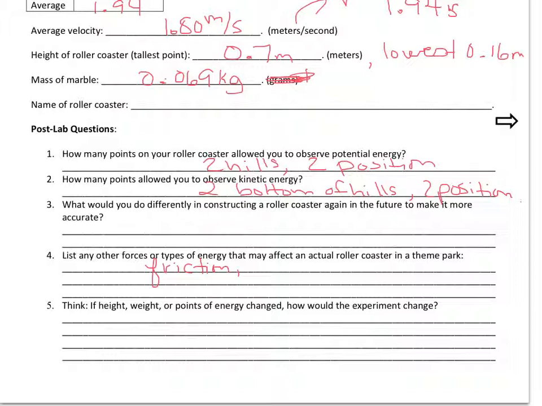And we haven't taken that into account. Sound, and some of that energy can also be lost to sound. And there could probably be some other ones that you could think of to put in there. So again, there's not really any wrong answer for that.